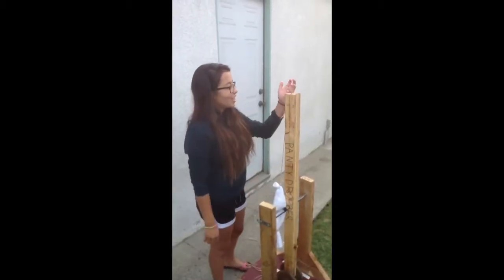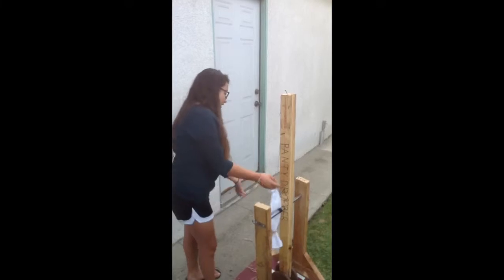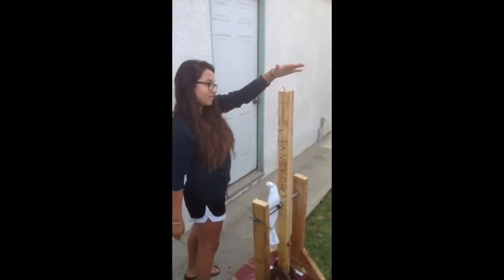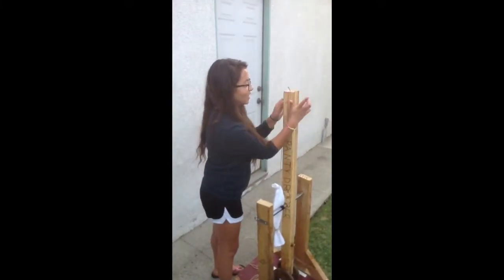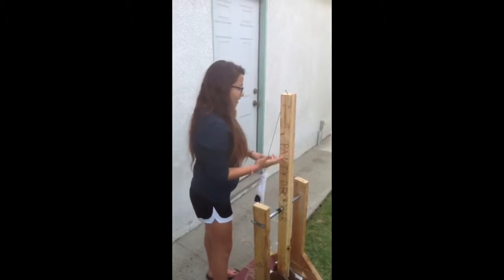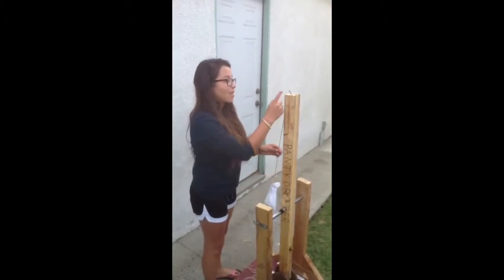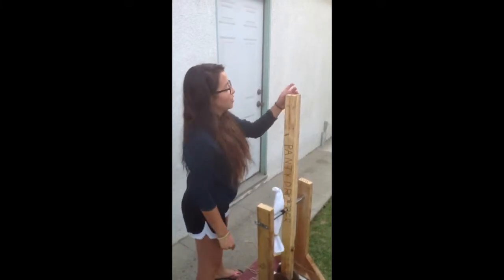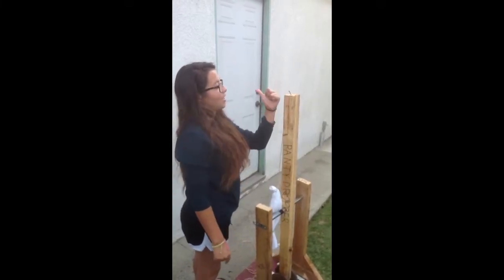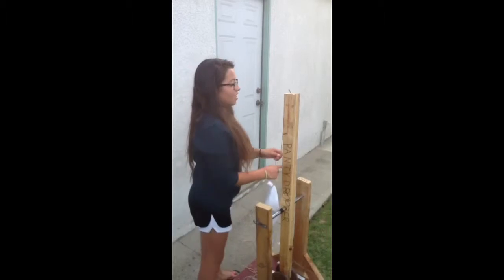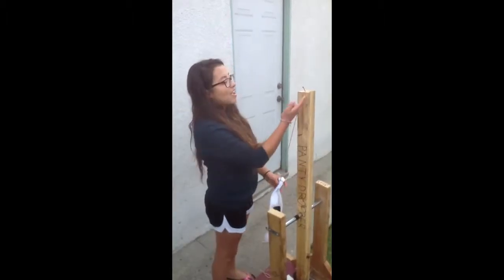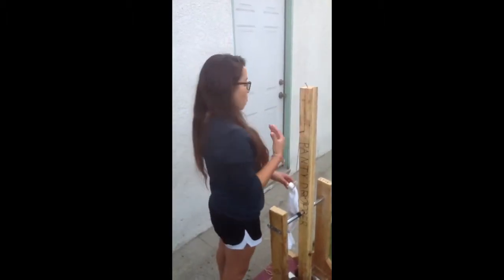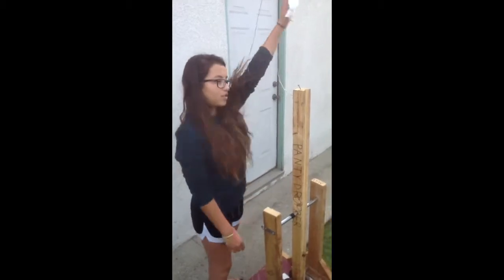The nail here determines when the object is released. So if the angle is on the right side, it will release the object earlier and will make the object go high up. But if the angle is on the left side, then it will make the object go down. When the nail is at a perfect angle, it will make the object go forward.